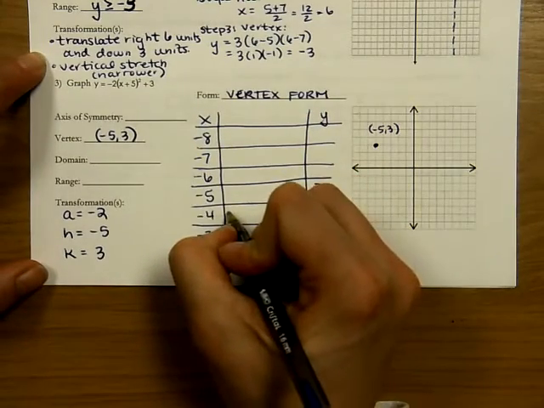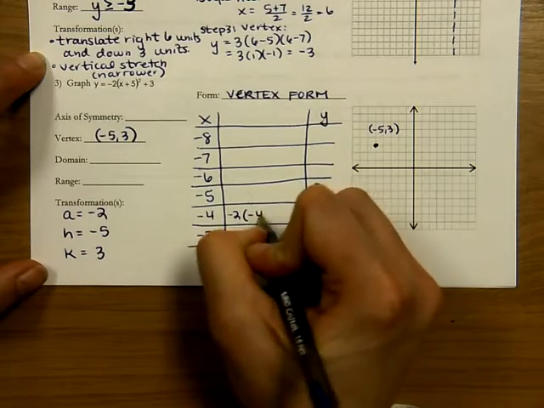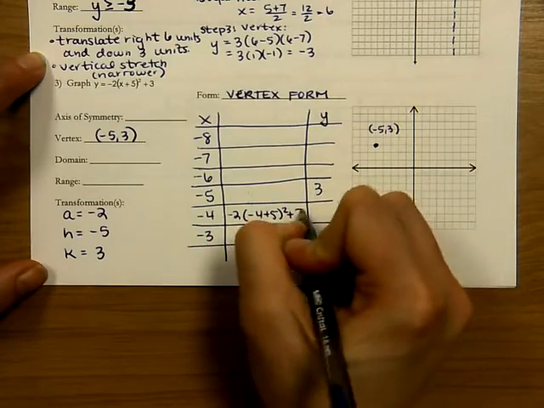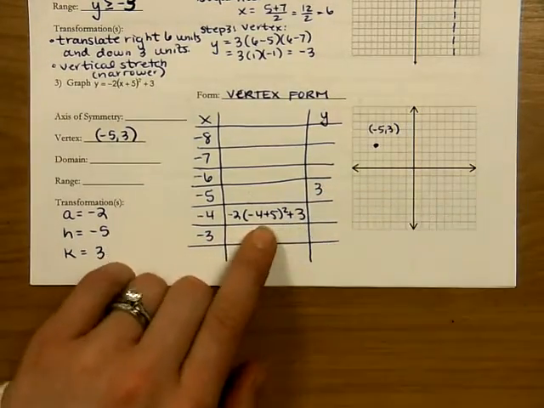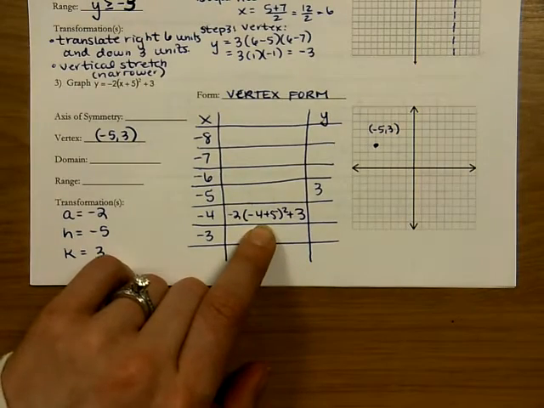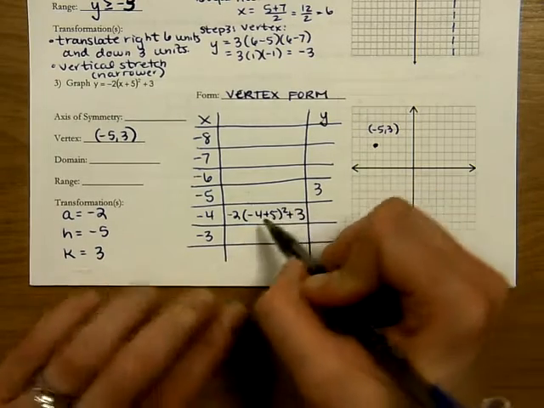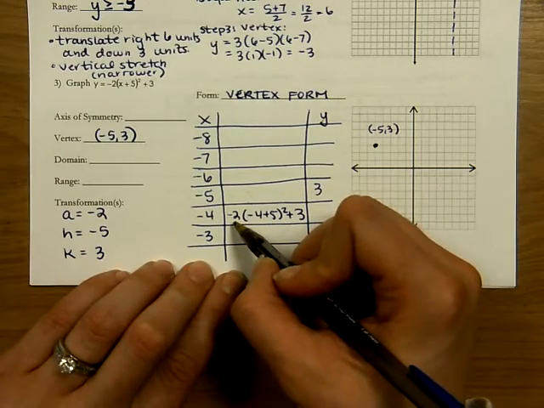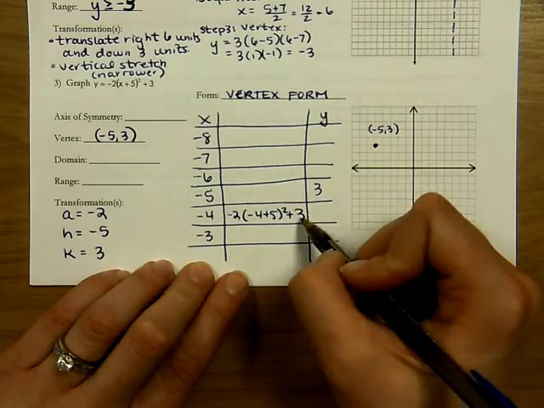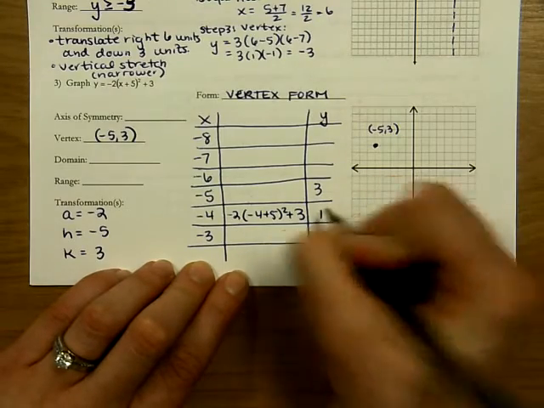If I have -2 times -4 plus 5 squared plus 3. Okay, we're going to do some mental math. -4 plus 5, I know that that is 1. Doing order of operations, 1 squared is 1. 1 times -2 is -2. -2 plus 3 is a +1.